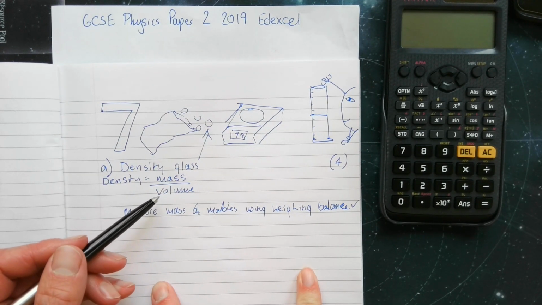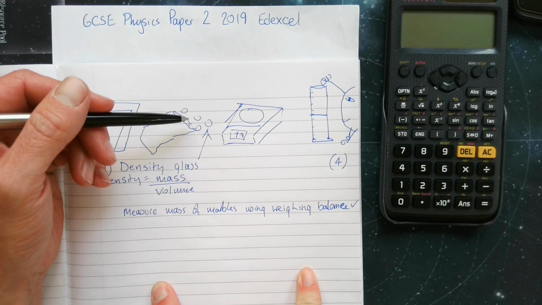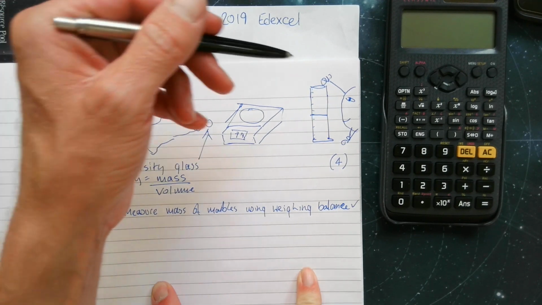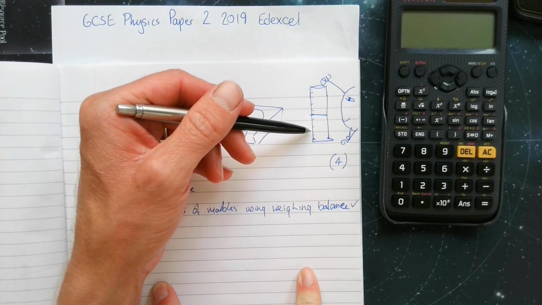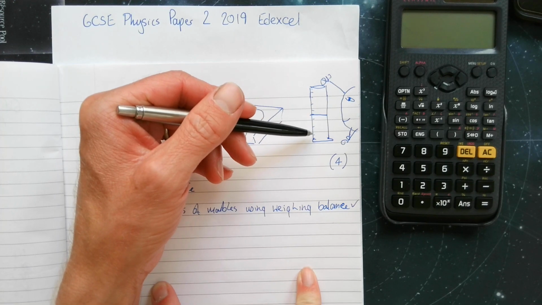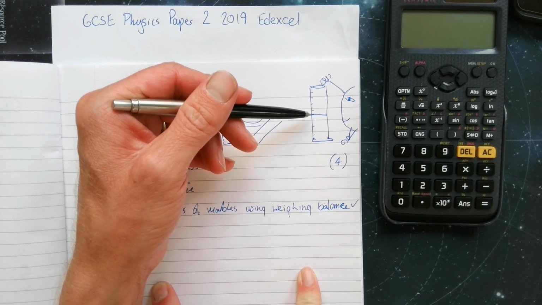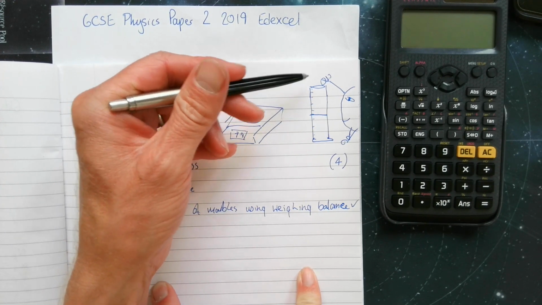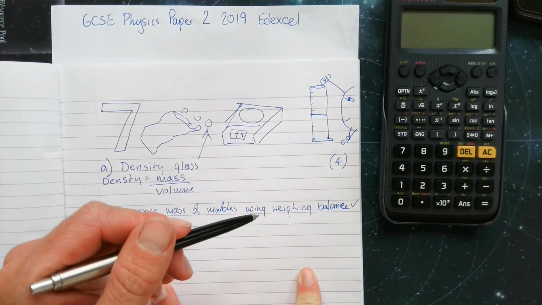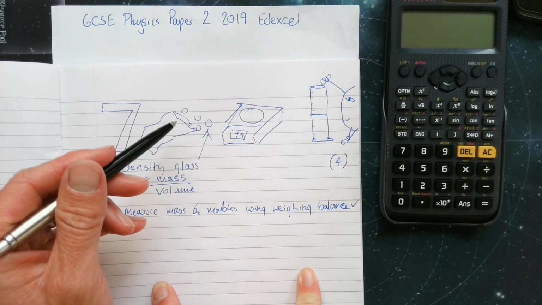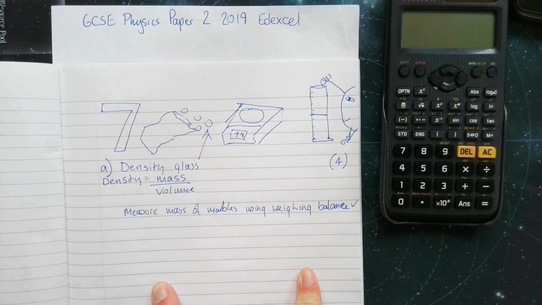Right. Volume is a little bit more tricky. So hopefully what you remember is that if we put a solid into a liquid, we are going to displace a certain amount of that liquid. And the amount that we displace is going to be equal to the volume of the solid that we're measuring. So that's how we're going to calculate the volume of these marbles.